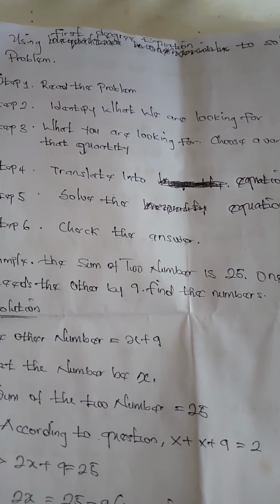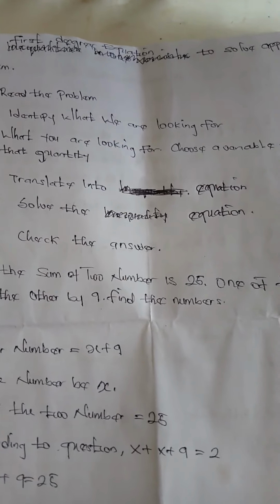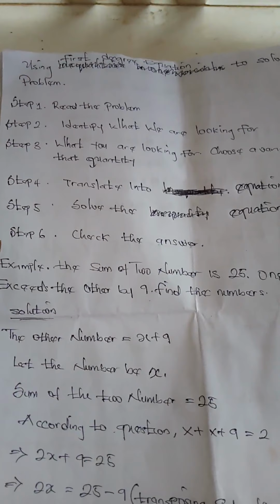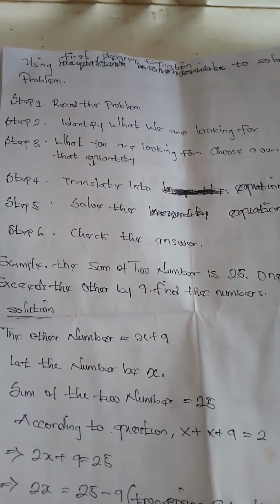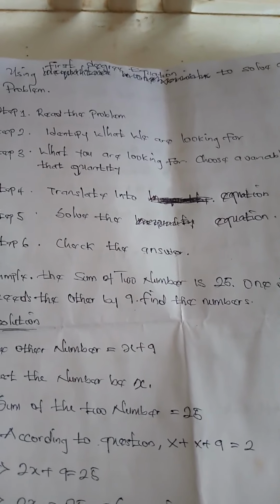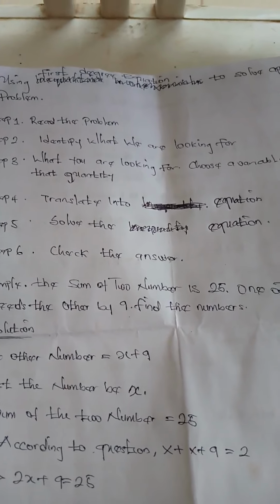Step 5, we solve the equation. Step 6, check the answers. So these are the 6 steps we need to know when using first degree equations to solve application problems.